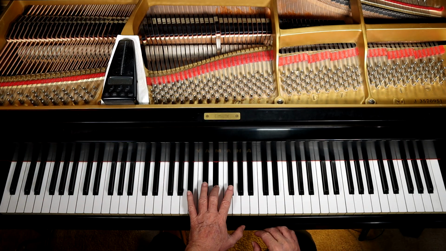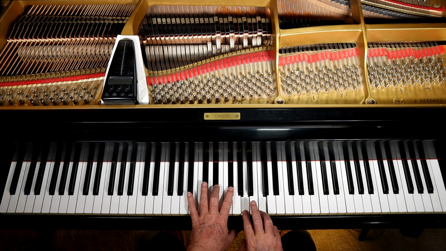Number 4, identify the diminished 7th arpeggios by writing the name in the line above, and the right-hand fingering and the left-hand fingering. You've got a lot of lines on there. Well, if you just take the first one, E flat, G flat, A, here. The diminished is the first note they're giving you, so it's going to be an E flat diminished 7th.